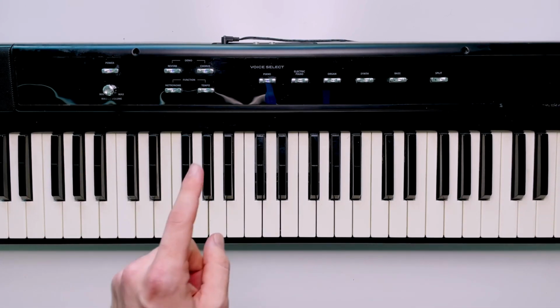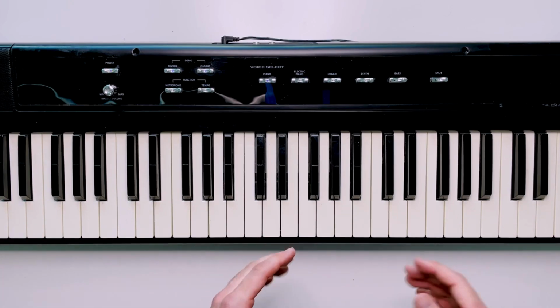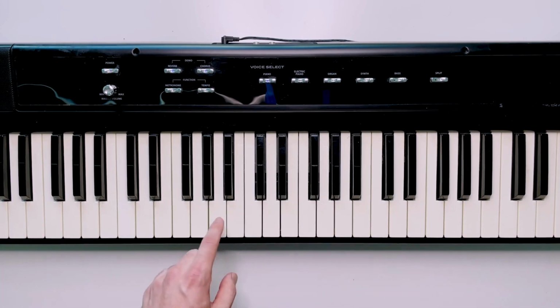All right. So these 12 notes are named A through G. So let's look at these white keys.